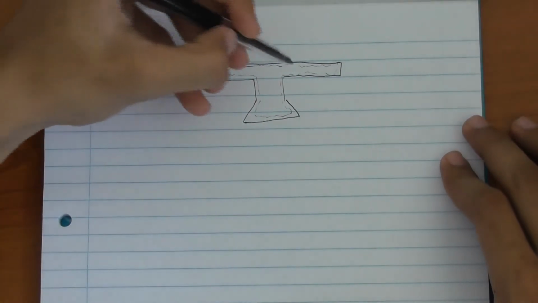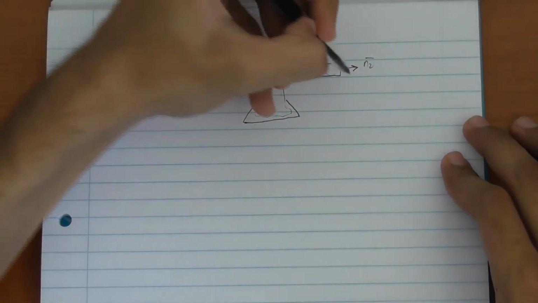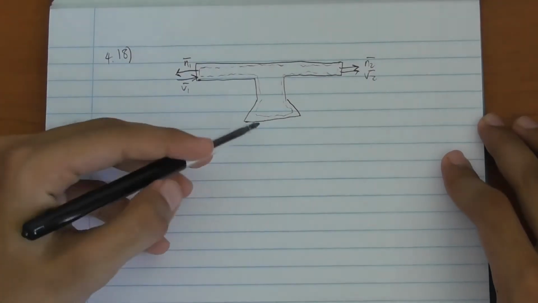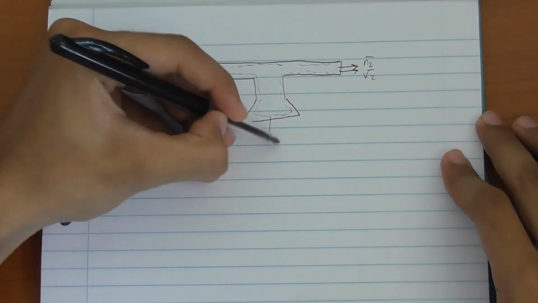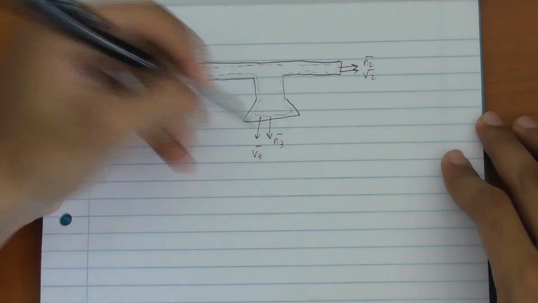I then have something exiting here, so my normal vector points away from and perpendicular to the control volume, and my velocity is exiting, so it points outwards. At the bottom, I know that my normal must point perpendicular to and away from the control volume, and I also know that my velocity is exiting.